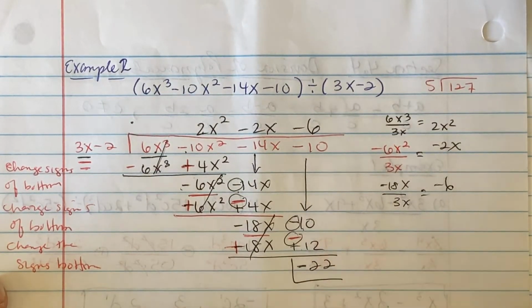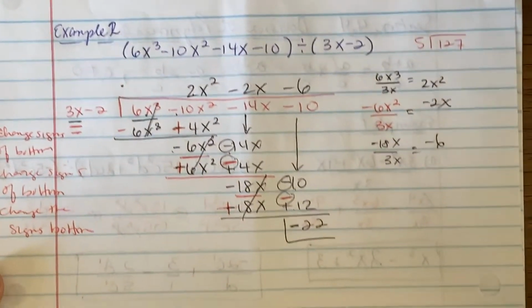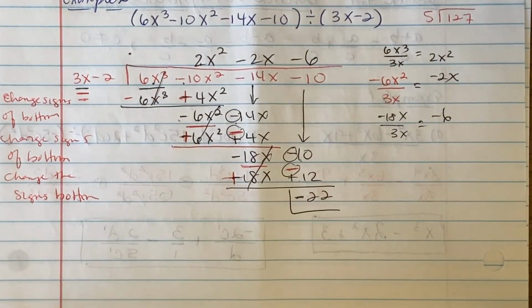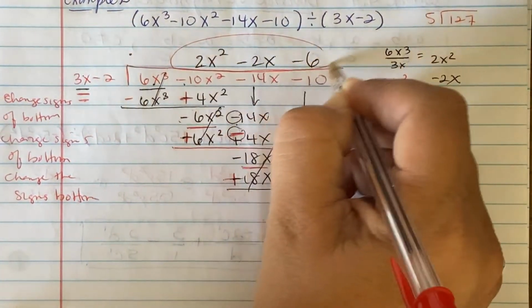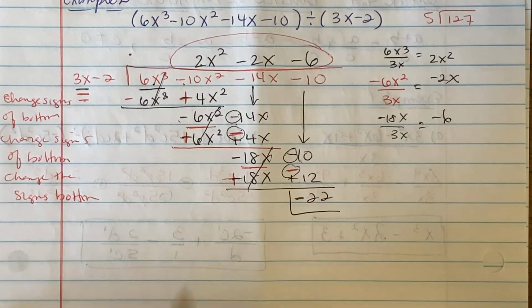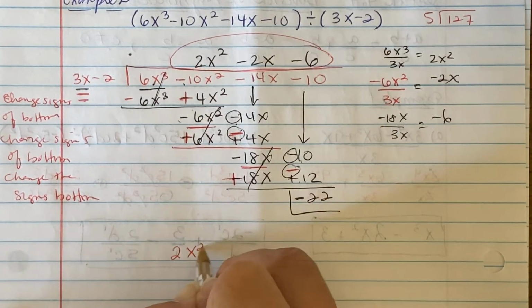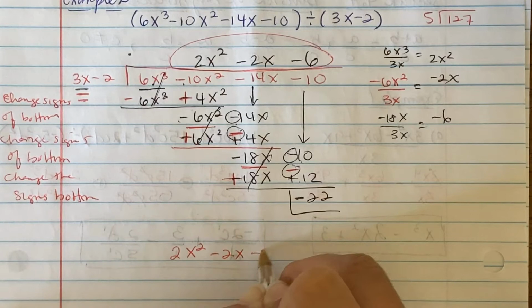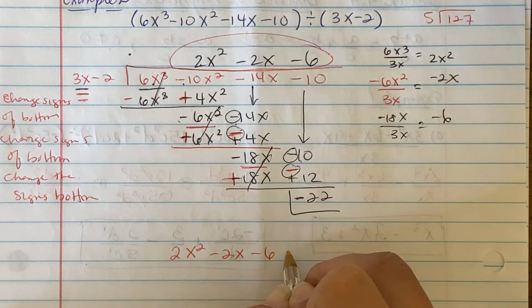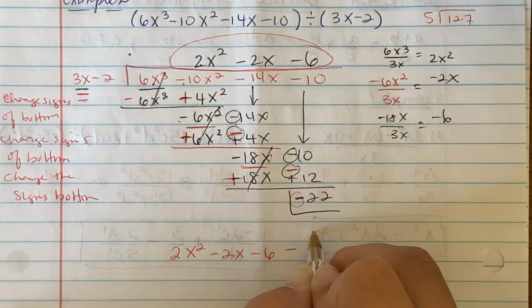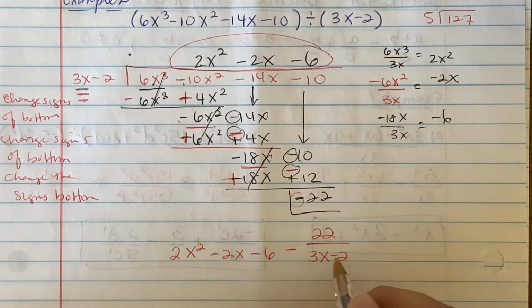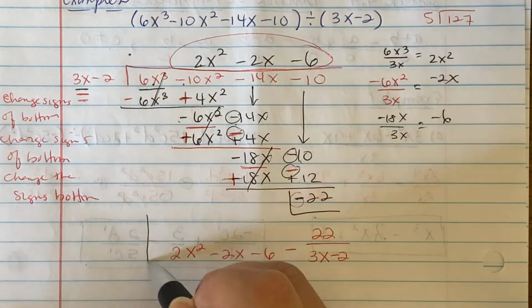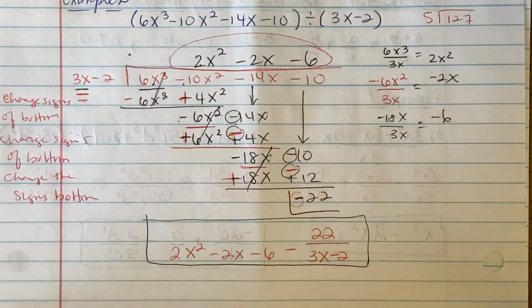This is our remainder. So back in your elementary days, you were told to write the remainder. So in polynomials, it's a little bit different. So our numerator line is 2x squared minus 2x minus 6. So your answer is going to be 2x squared minus 2x minus 6. And then because it's a minus sign, you're going to write minus 22 on top of what we were dividing by, which is 3x minus 2. This would be your result.